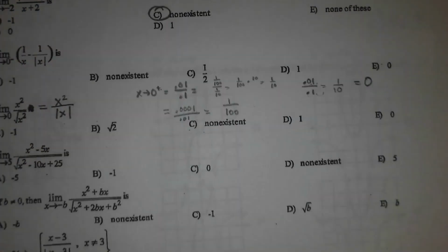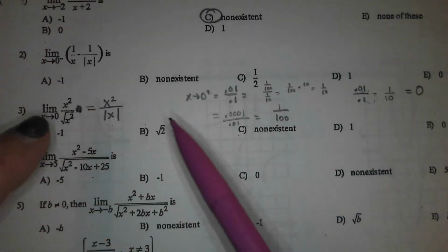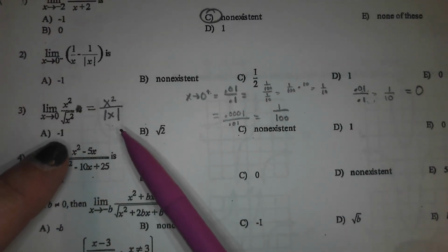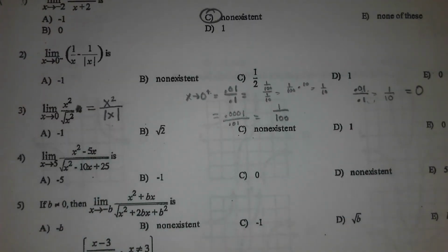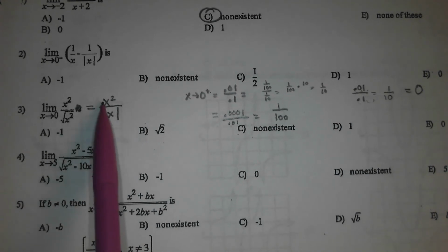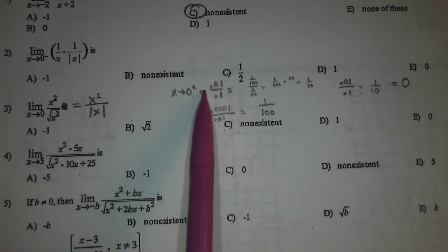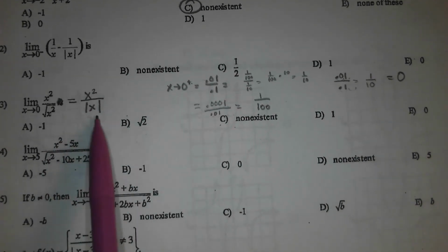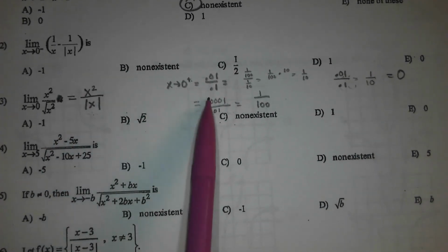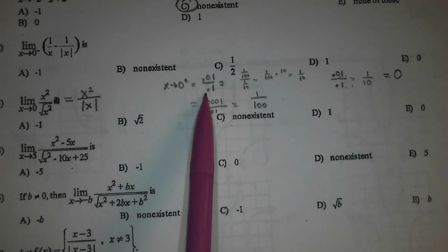Okay? From the left, isn't it going to be the exact same? Because if I square a negative 1/10, it's still going to give me that. And if I absolute value a 1/10, it's still going to give me that. Yes?